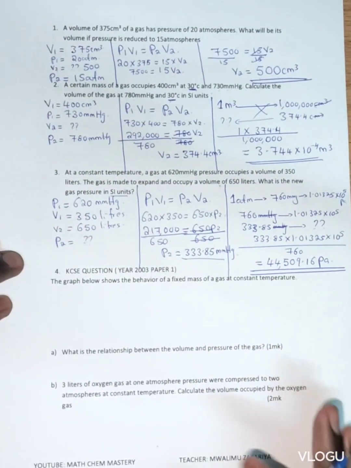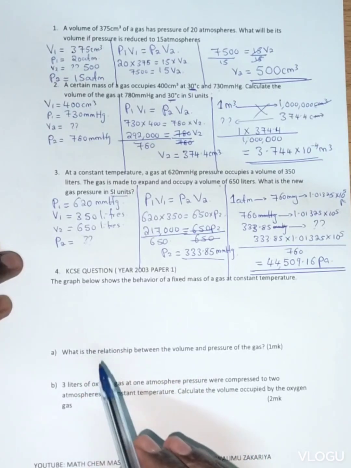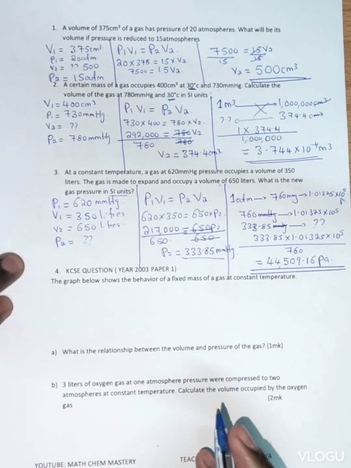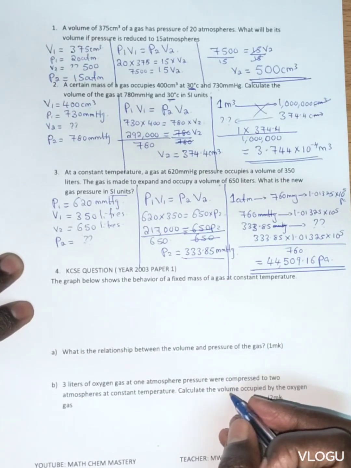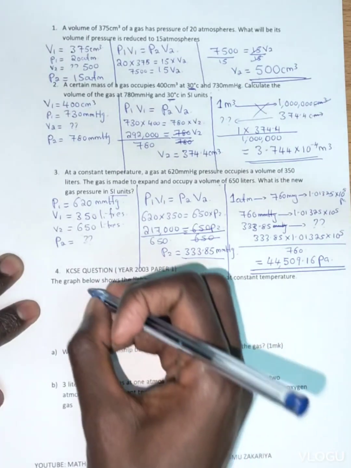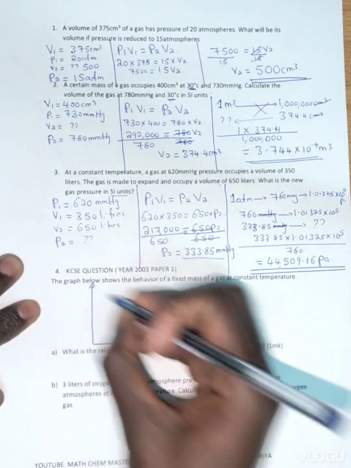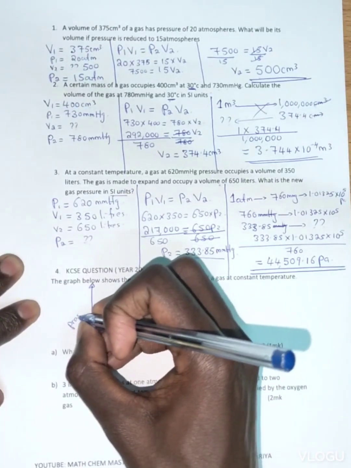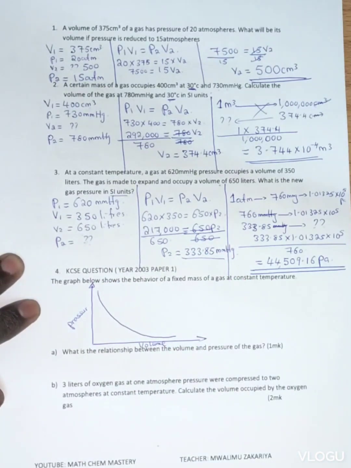Next, let's see the next question. Let's see a question of KCC. We have a graph here. Sorry, I didn't draw the graph, but this graph shows a fixed mass of a gas at constant temperature. So this is the graph that we have. Let me sketch here. Here we have the volume, and here we have the pressure. So we had a curve here, that is the graph, that is KCC 2003 paper 1.